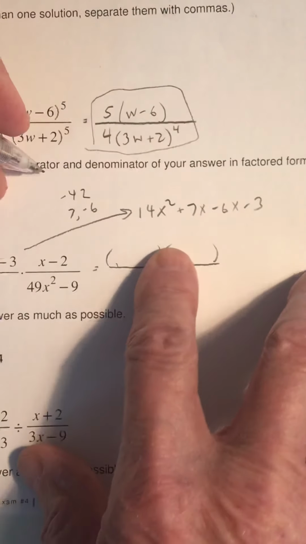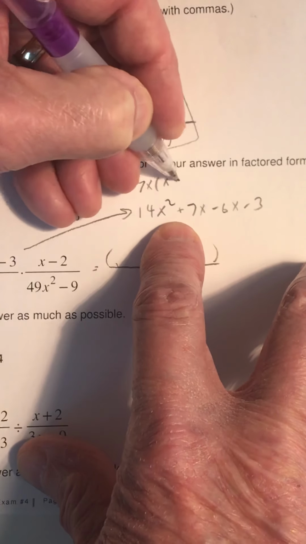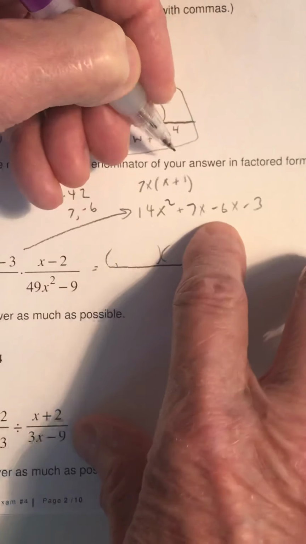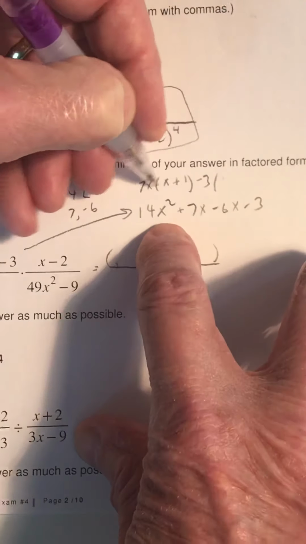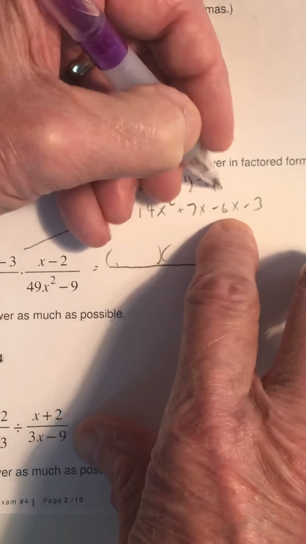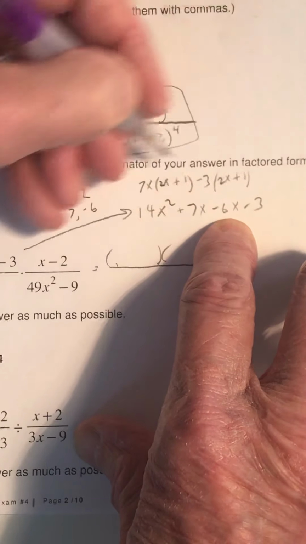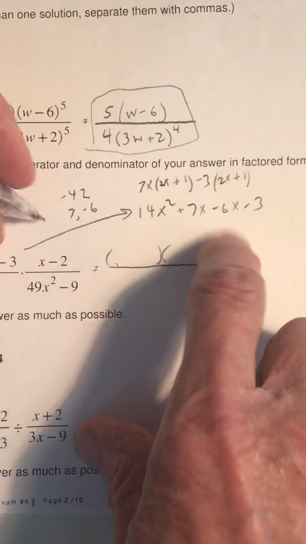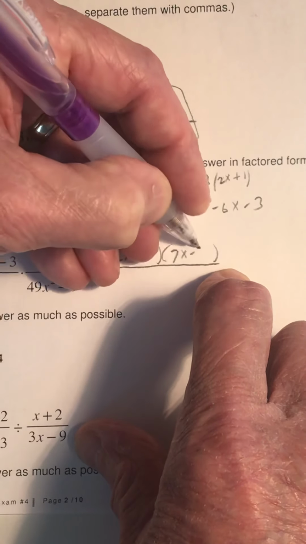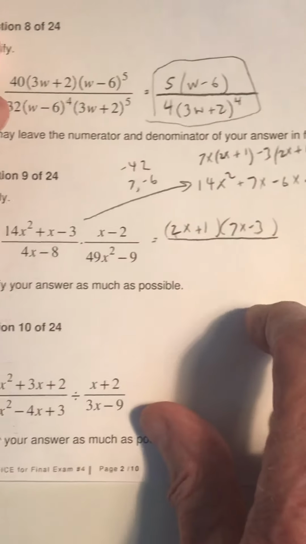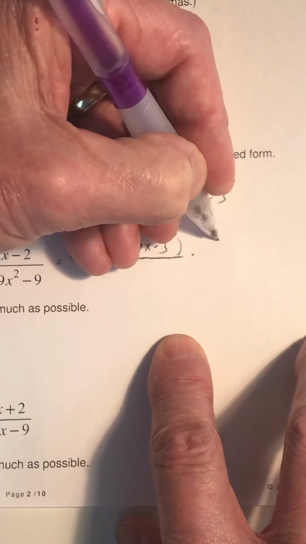And the common factor here would be 7x. 7x times 2x plus 1, and then minus 3 times 2x plus 1. So the factors are 2x plus 1, 7x minus 3. And then times x minus 2.